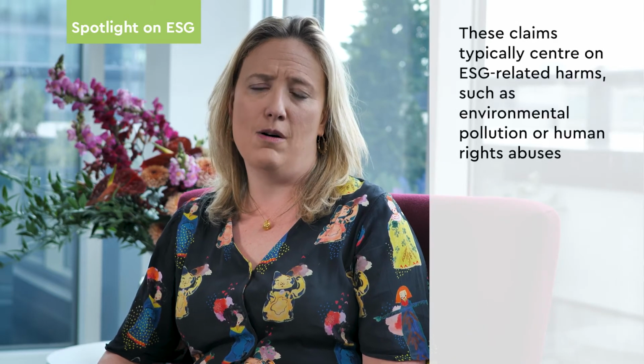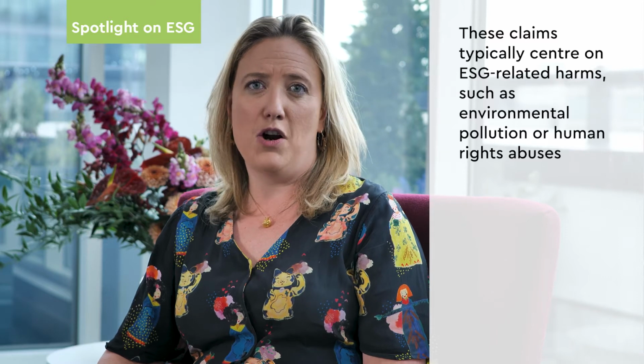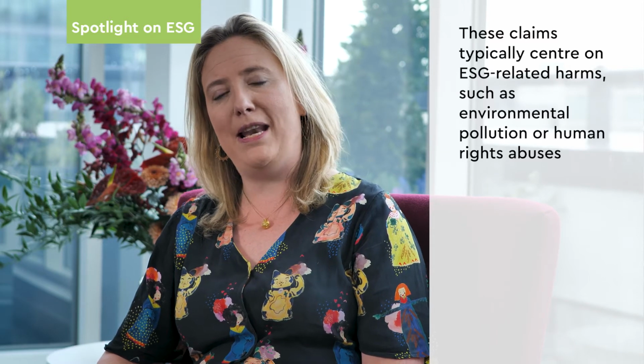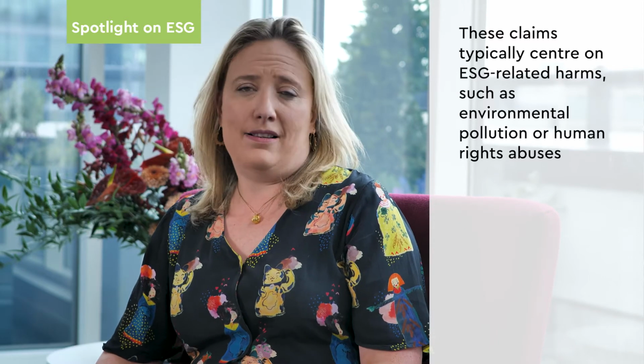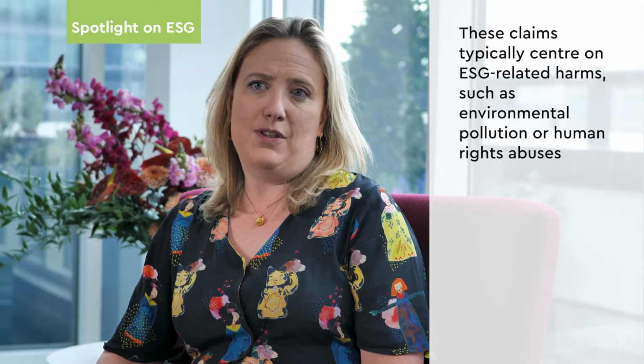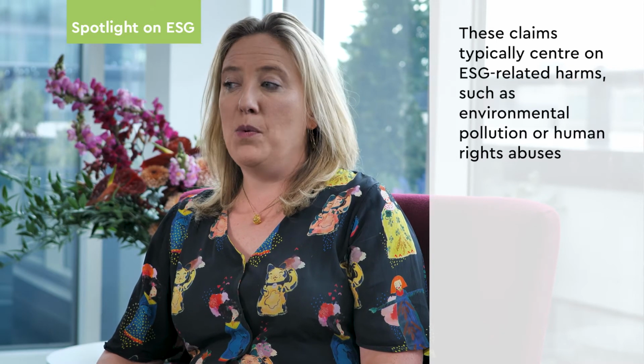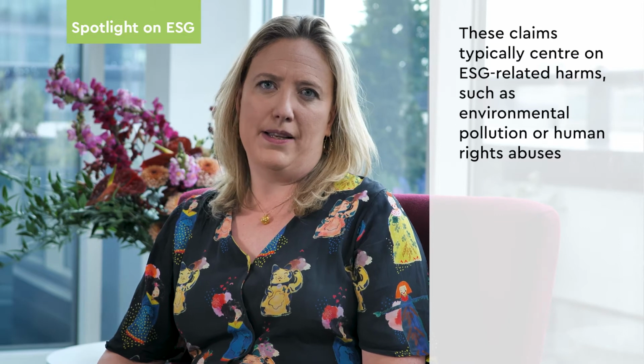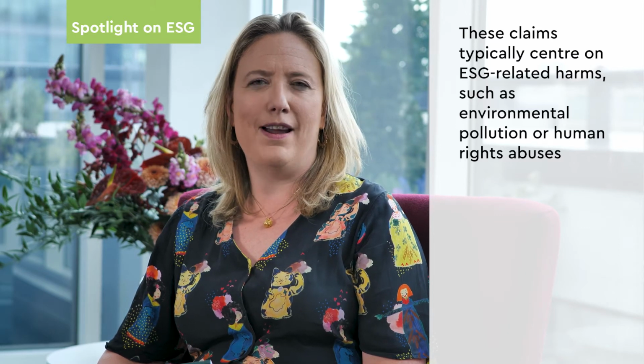These claims tend to centre around ESG-related harms, so environmental pollution or contamination, or impacts such as human rights abuses. And they're frequently large-scale claims because, whilst they can be brought by one claimant, they're often brought by groups of claimants and invoke the English court's group action regime.